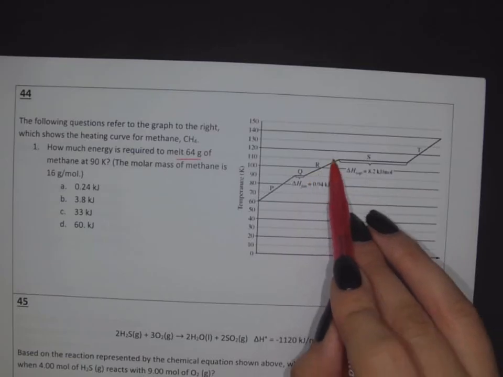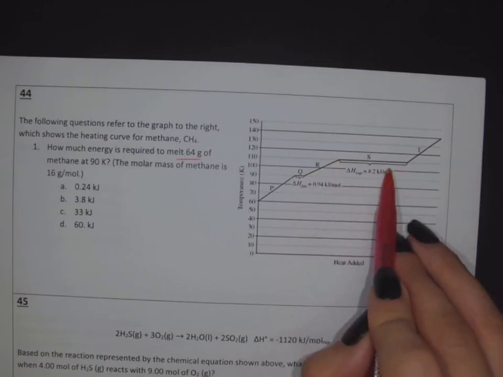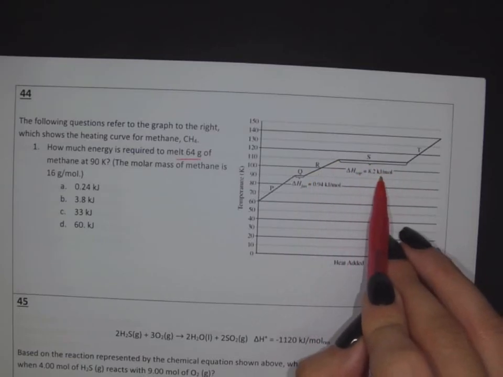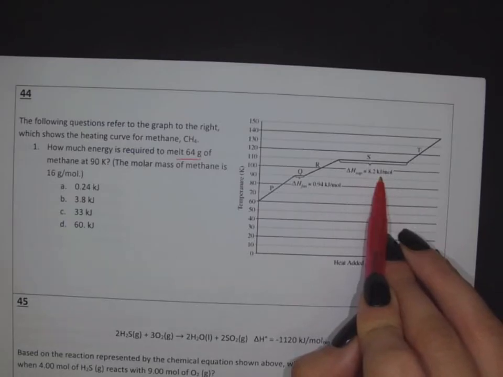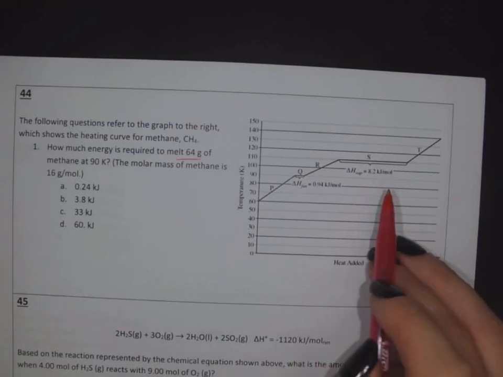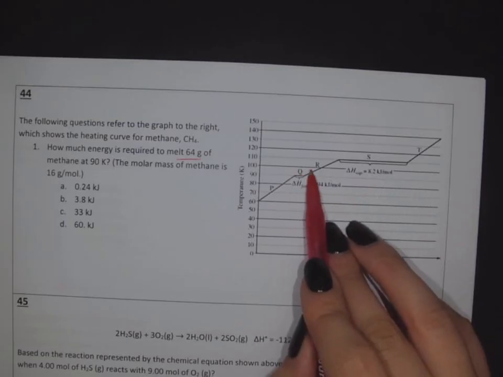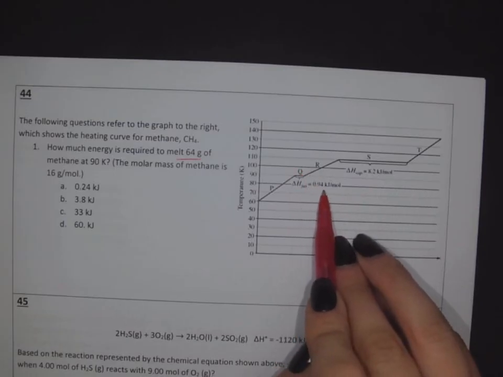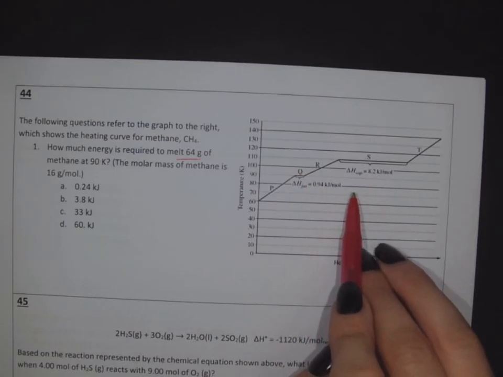Then this is liquid, liquid, liquid, and now we're vaporizing. So this is the amount of energy it takes to add to a liquid to turn it into a gas, or energy that is lost when we condense, when we go from a gas to a liquid. And we are melting, so we're concentrated on this one. It is 0.94 kilojoules per mole.